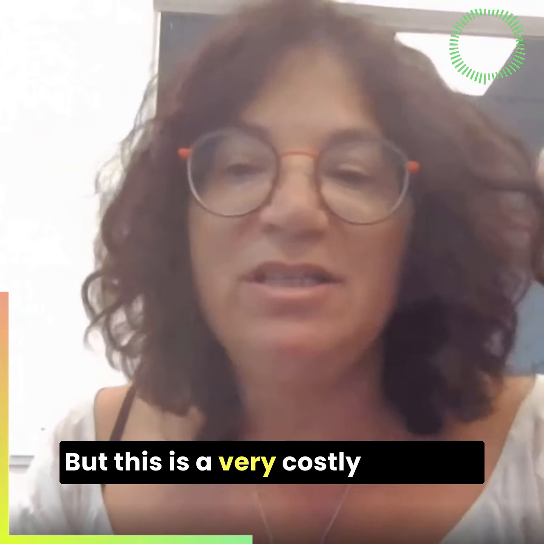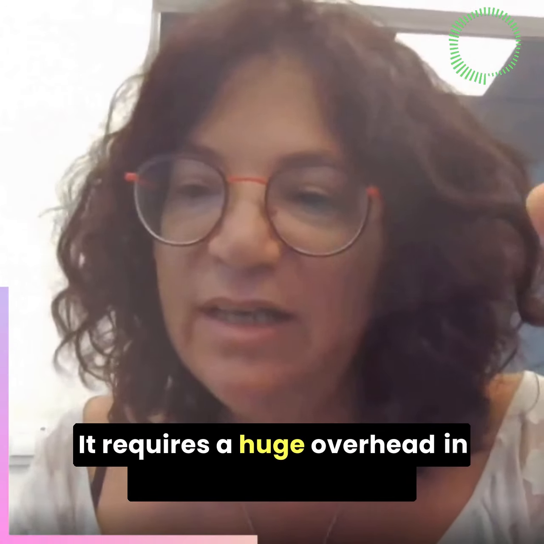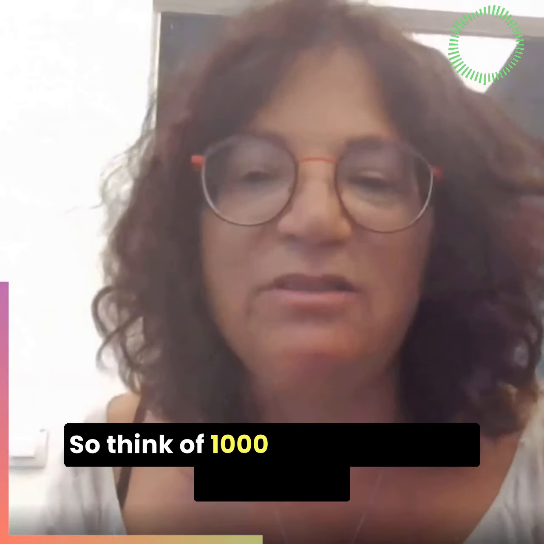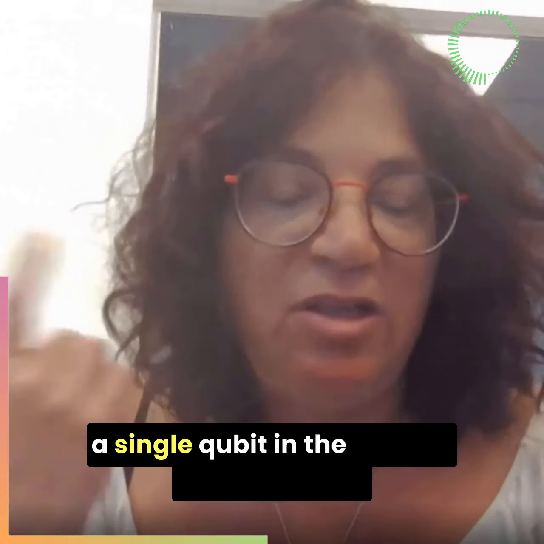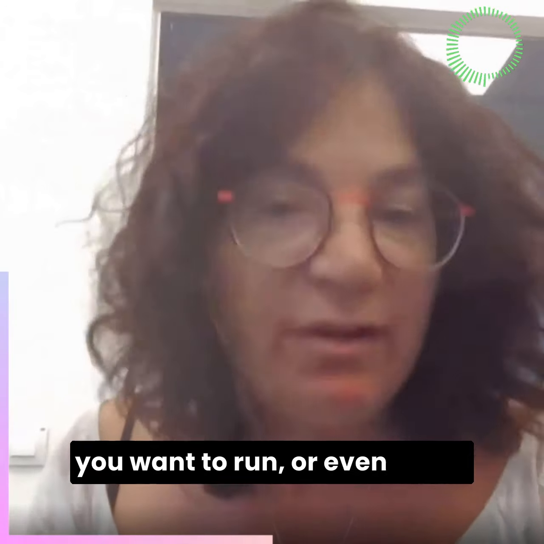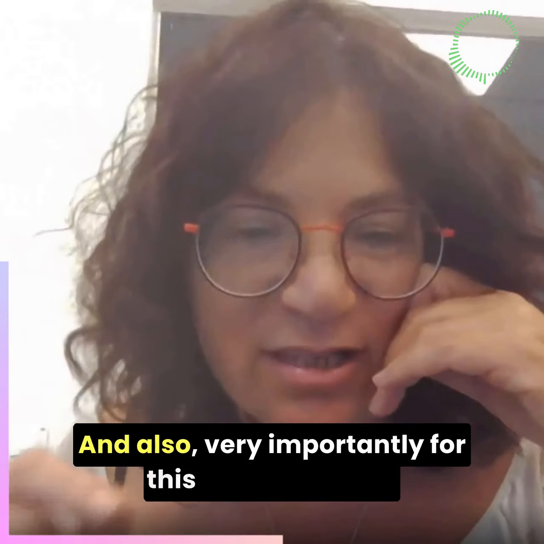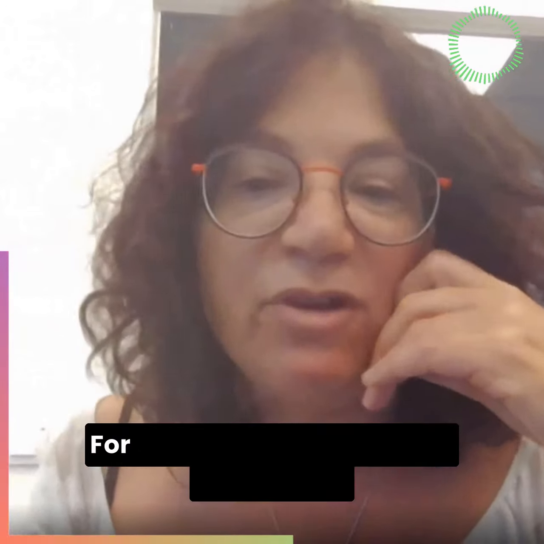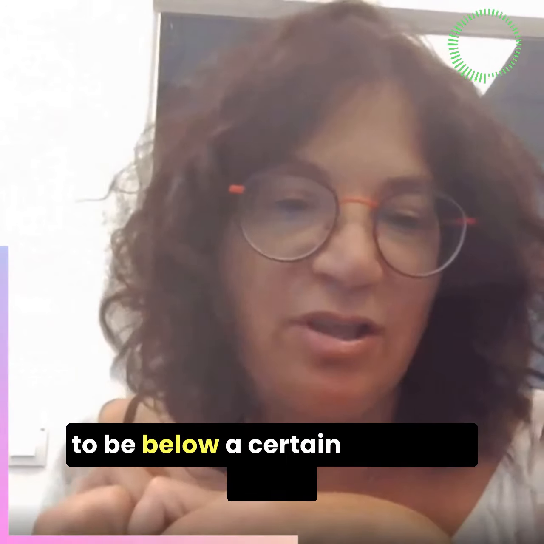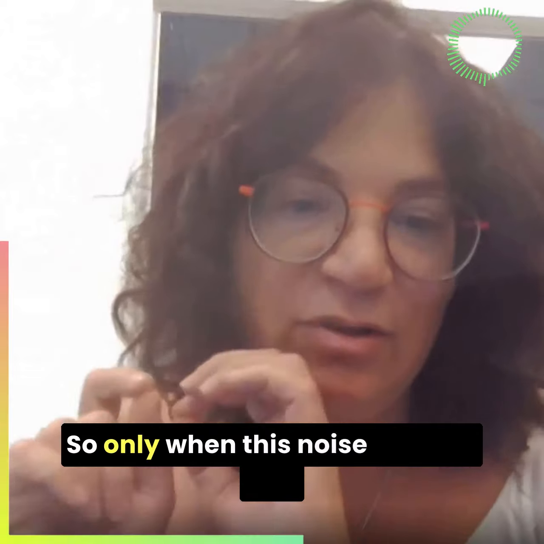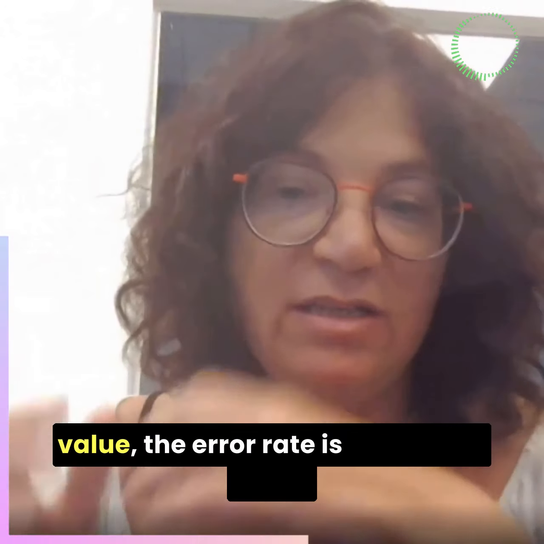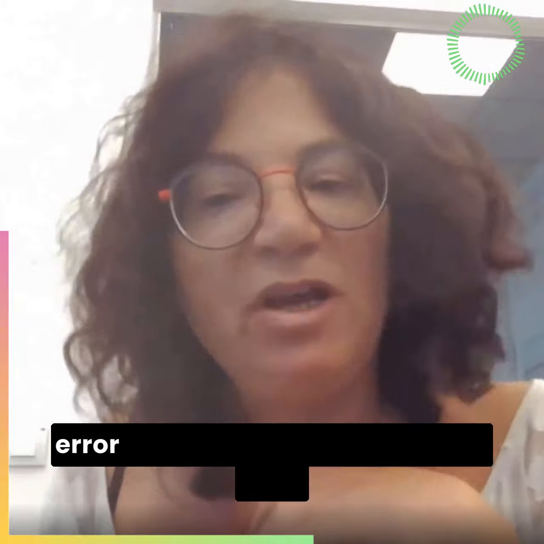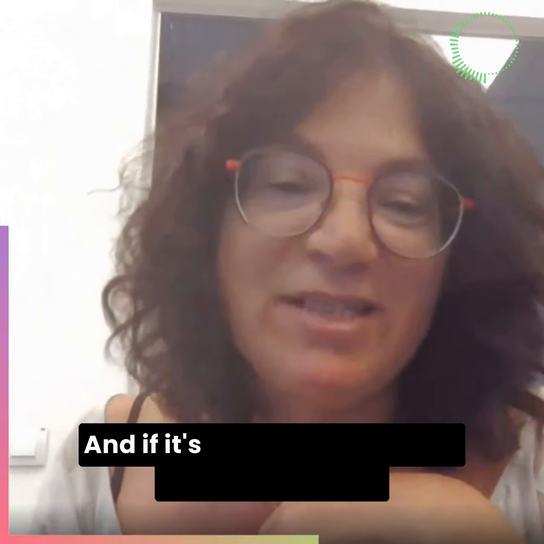But this is a very costly solution. It requires a huge overhead in the number of qubits. So think of 1,000 physical qubits needed per a single qubit in the original algorithm that you want to run, or even more. This is really a huge number. And also, very importantly, for this fault-tolerant solution to work, the noise needs to be below a certain threshold value. So only when the error rate is below that value does quantum error correction actually start to help. And if it's not, then it actually only ruins things.